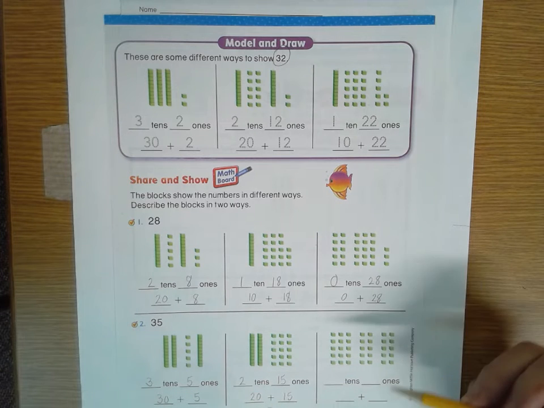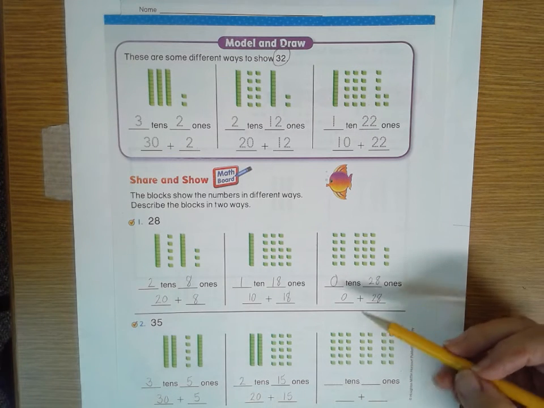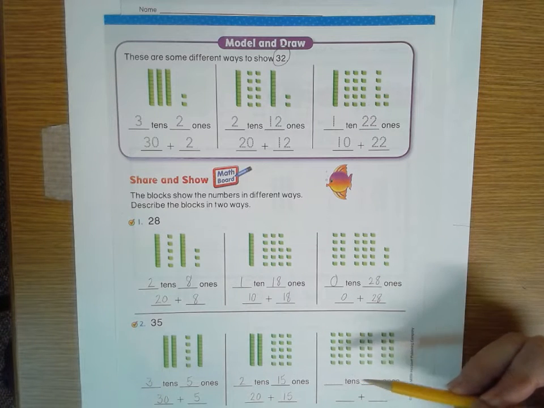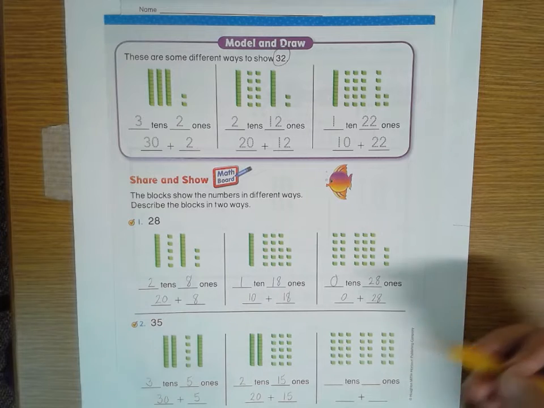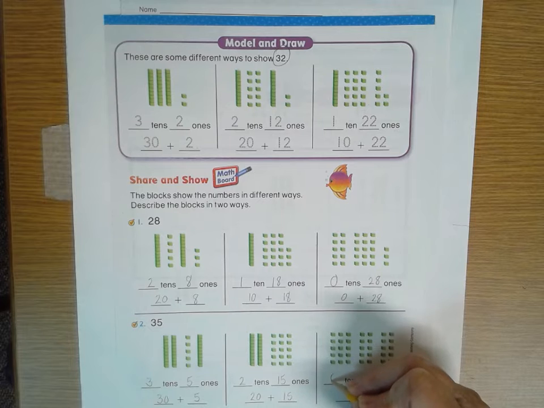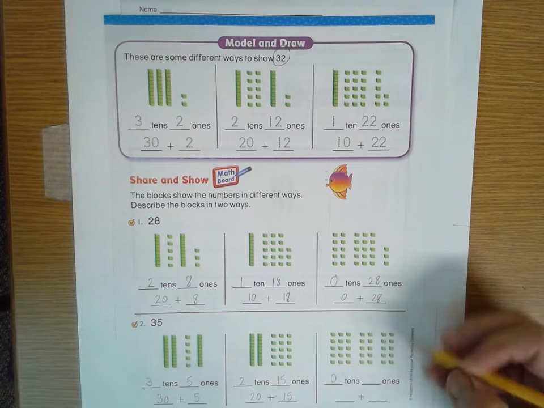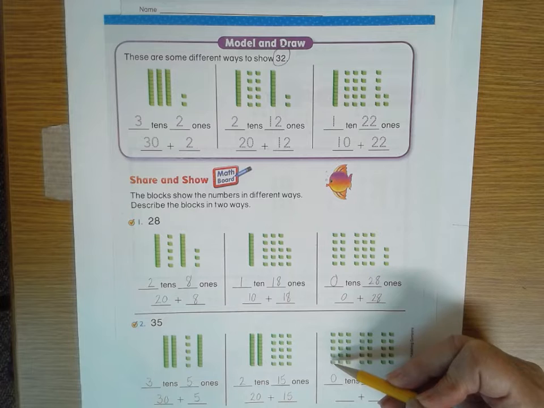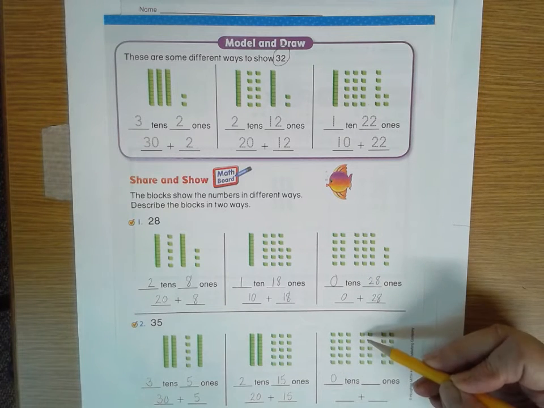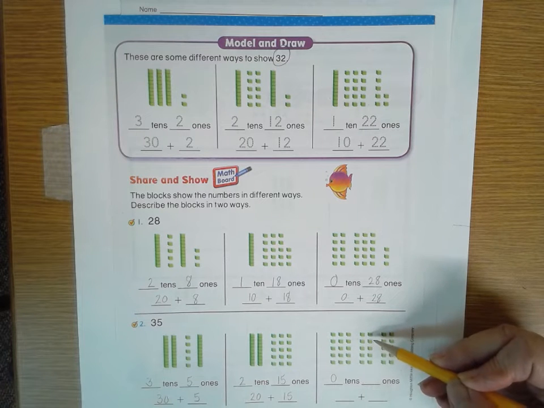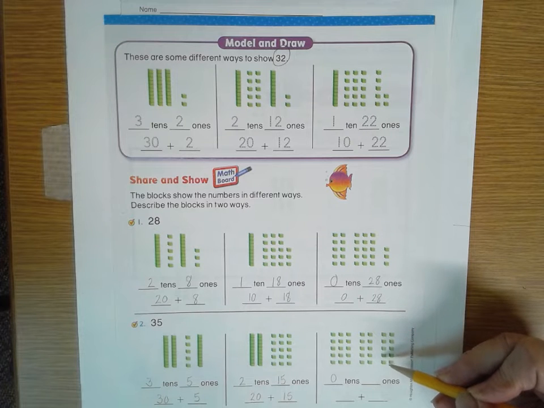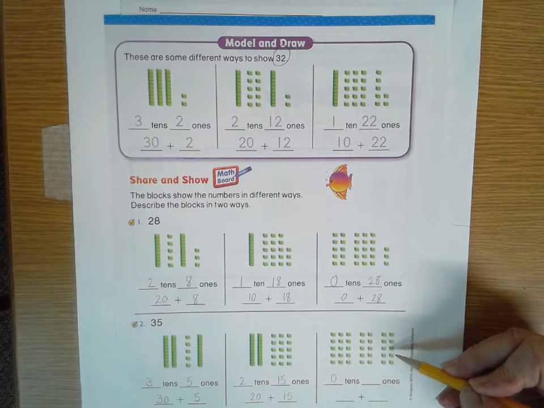I don't know if you've noticed, but when they put the ones on, they do group them in columns of 5. So if you wanted to count by 5, you could do it that way also. But if you look at this, how many 10s do we have? We don't have any. We have 0 10s. And how many ones? 1, 2, 3, 4, 5, 6, 7, 8, 9, 10, 11, 12, 13, 14, 15, 16, 17, 18, 19, 20, 21, 22, 23, 24, 25, 26, 27, 28, 29, 30, 31, 32, 33, 34, 35.